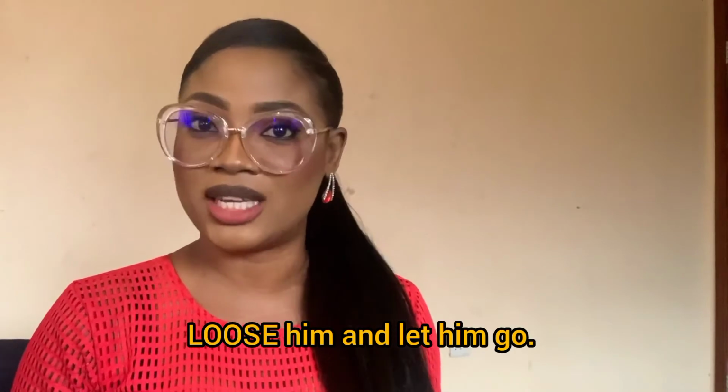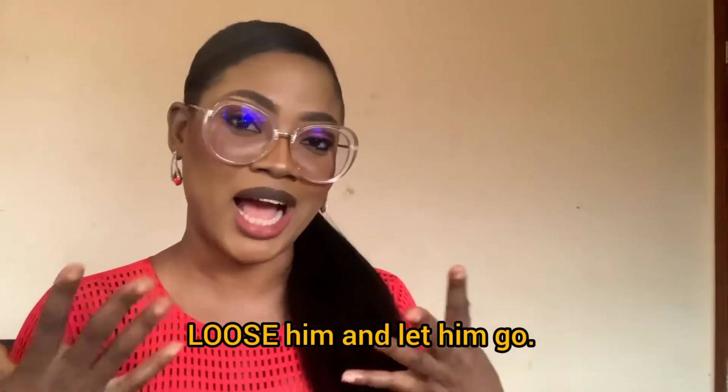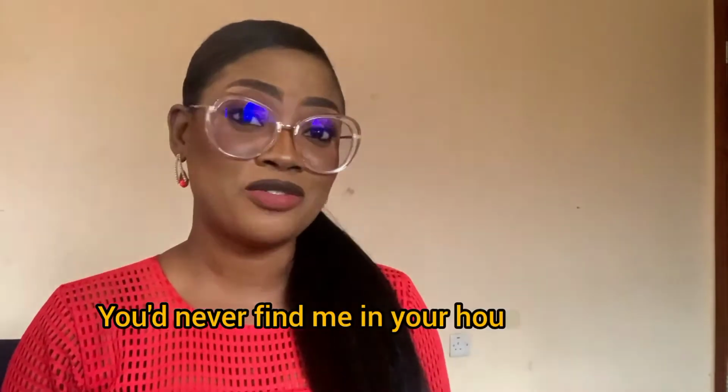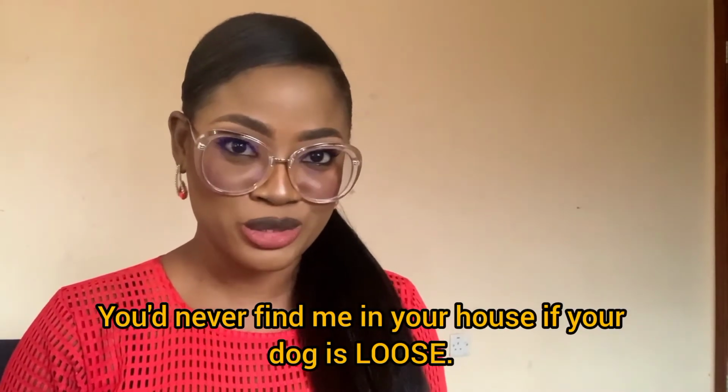So loose can either be used as a verb or an adjective. As a verb, you would have: loose him and let him go. It means untie him, free him, and let him go. But as an adjective, you could have: you would never find me in your house if your dog is loose.